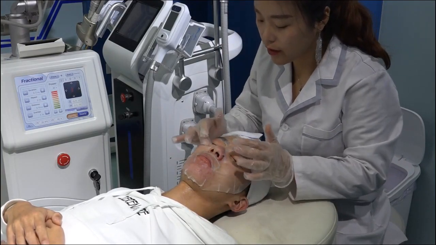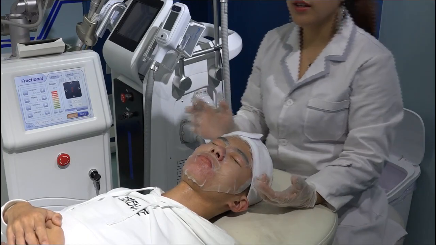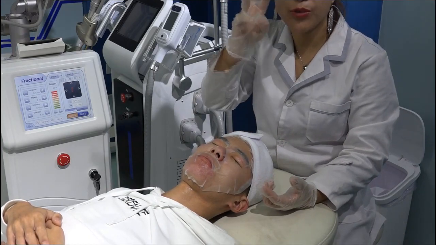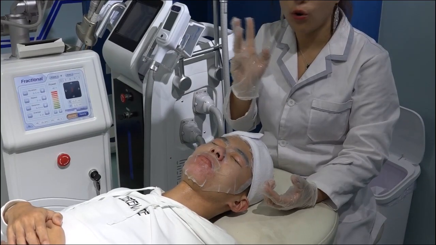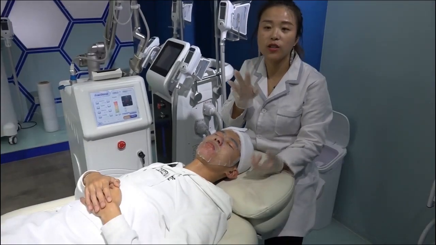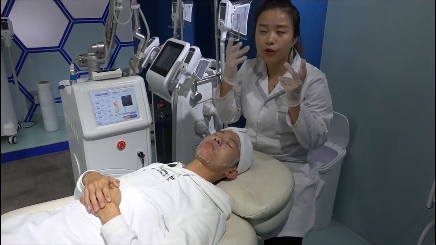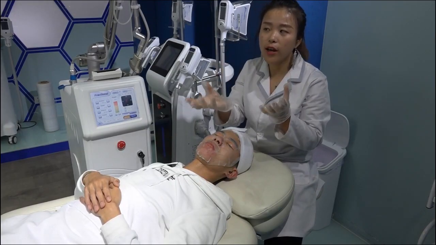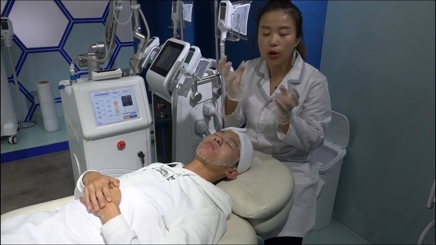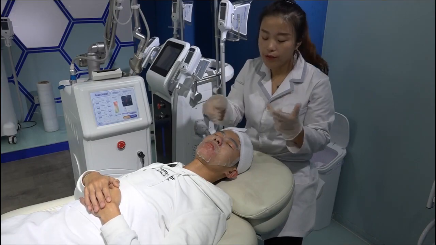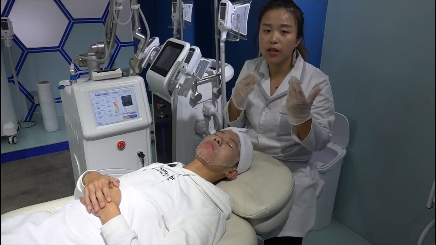Now it's okay, hydrating. We suggest per day you can apply 3 pieces of hydrating facial mask on the skin. If you feel dry and if you feel hot, then you can use ice for cooling. Also, you can use this facial mask for cooling and hydrating, it is okay.